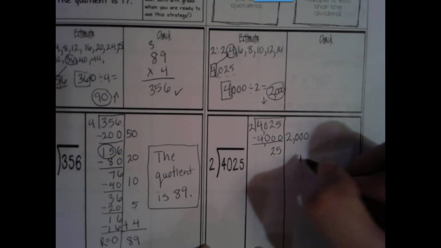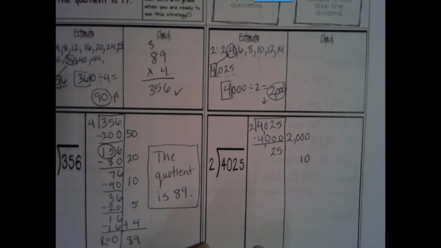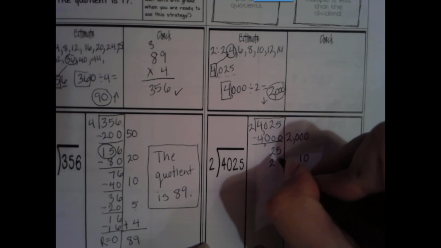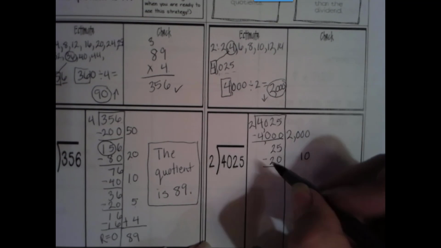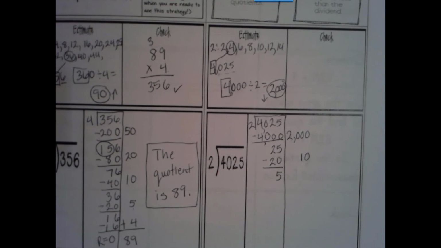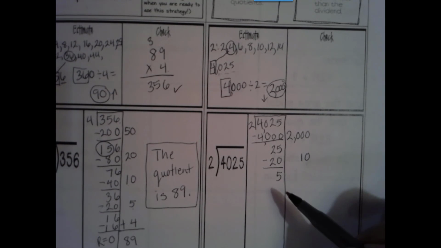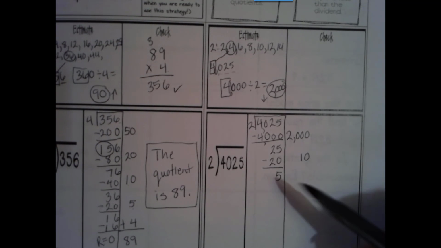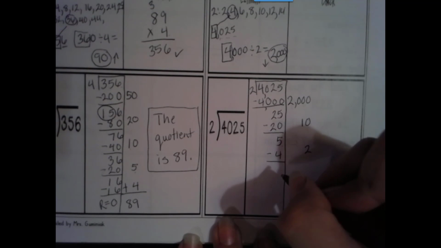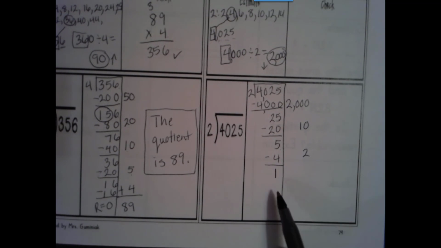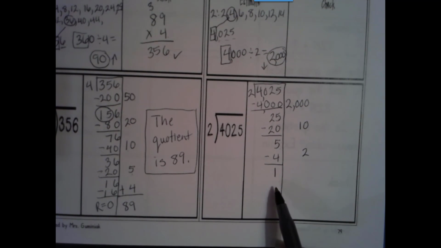Let's see, I'm going to take 10 groups of 2. So 10 times 2 is 20. More on top, no need to stop. Numbers the same, zeros the game. 5. Can I take any groups of 2 out of 5? Yes. As long as this number is greater than our divisor, we can keep taking more groups out. So I'm going to do 2 times 2 is 4. More on top, no need to stop. I get 1. Can I take a group of 2 out of 1? No. So that's our remainder.